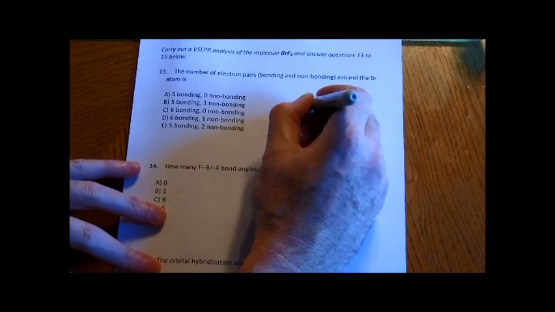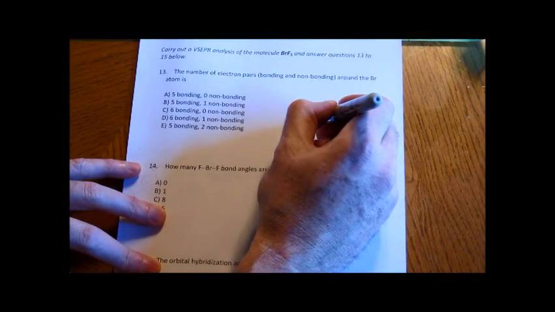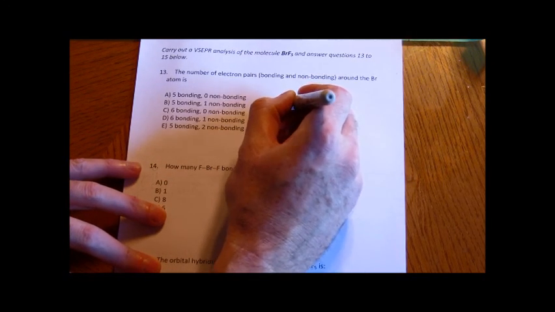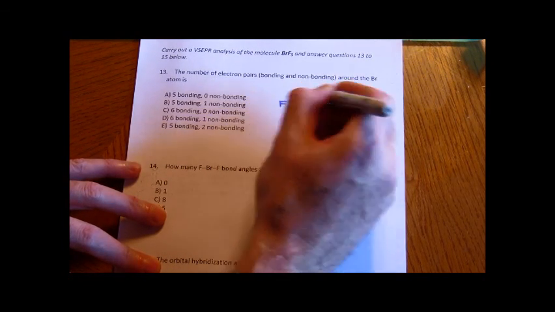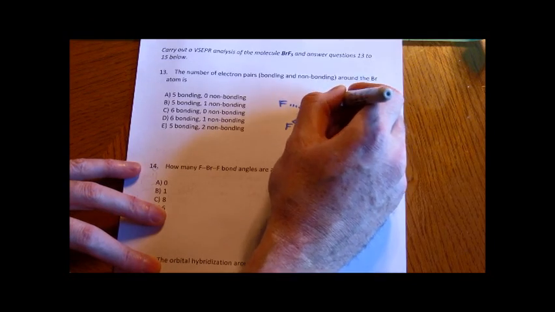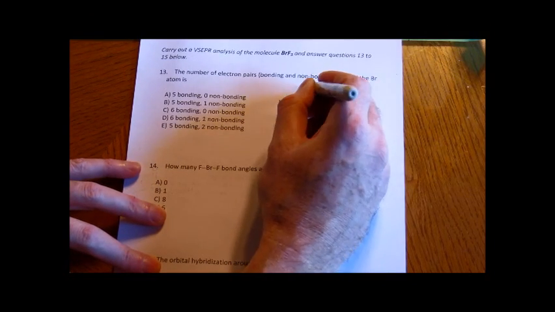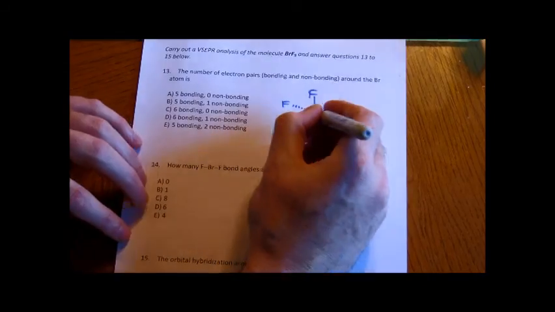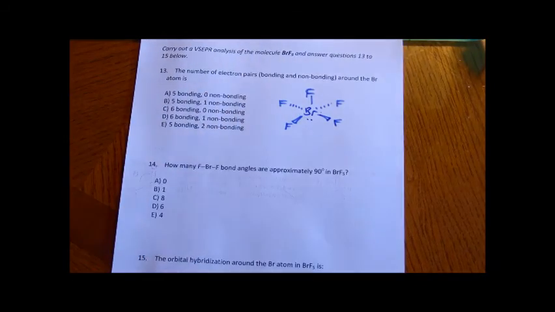You're asked to carry out a VSEPR analysis of the molecule BrF5, and so when you do that, and again, just to warn you, I'm not going to do that in its full form. I'm just going to draw the final structure. Oops, that should be a fluorine. So if you don't know how I got there, just work through the notes. You really do need to know how to solve Lewis structures.